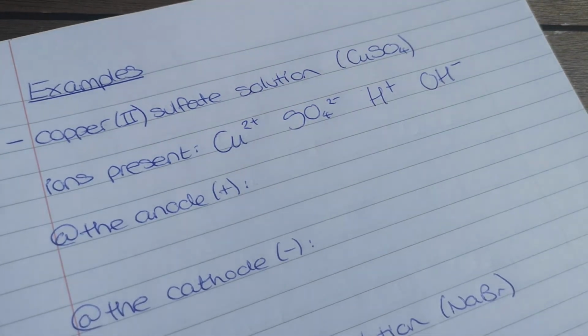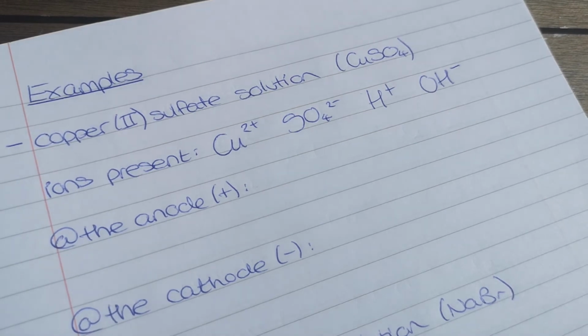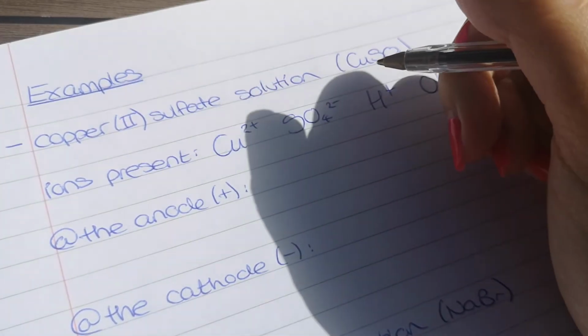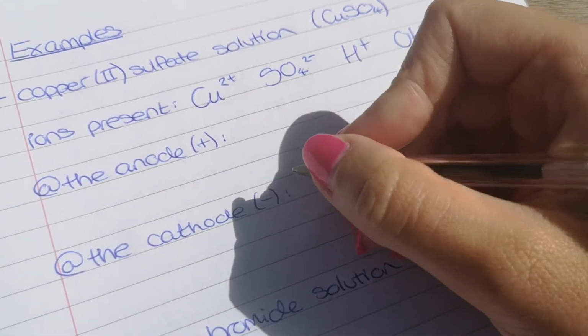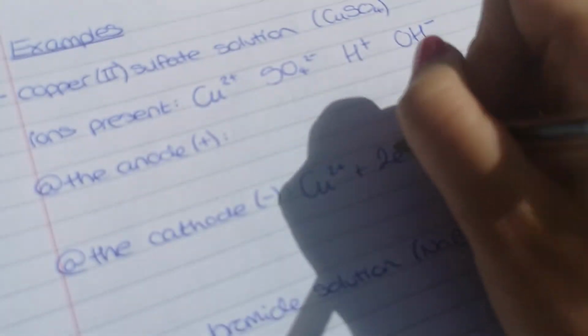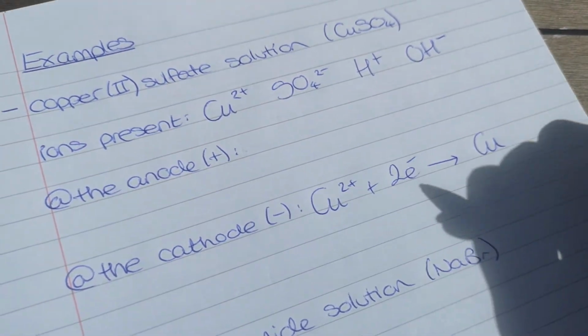The rule was, if that metal is more reactive than hydrogen, then we don't form the metal, we form hydrogen instead. But actually copper is not very reactive. Also, I've done this around the wrong way. I'll start with the cathode. Copper is not very reactive, so we're going to form that one. It's going to have to gain 2 electrons to get back to being normal copper. Sorry guys, done that the wrong way around.